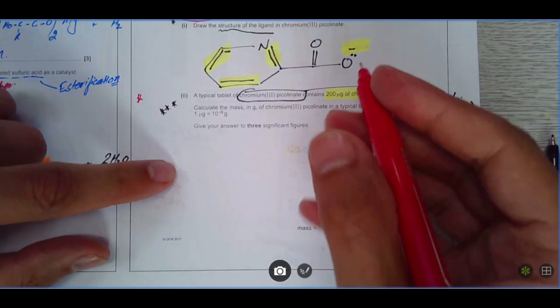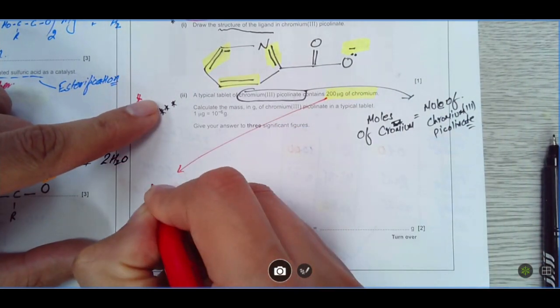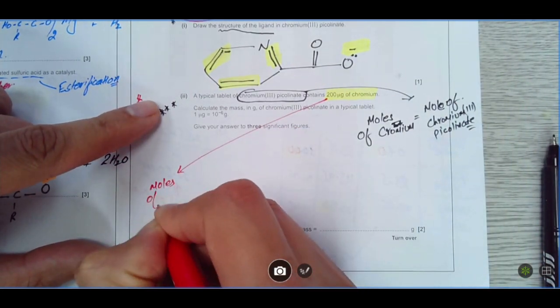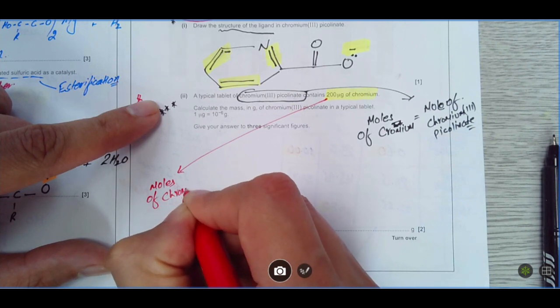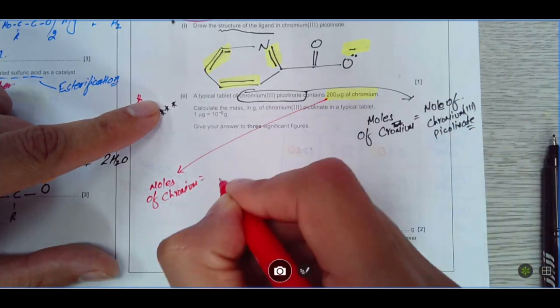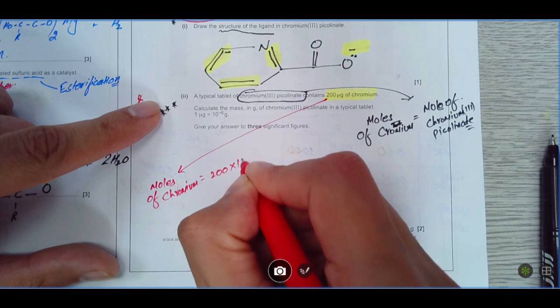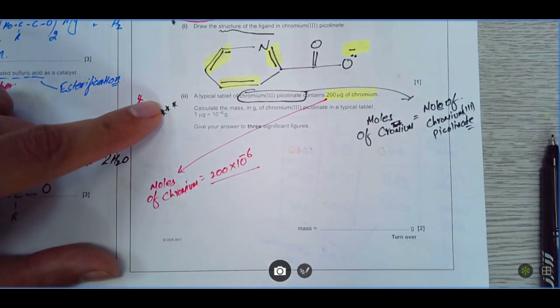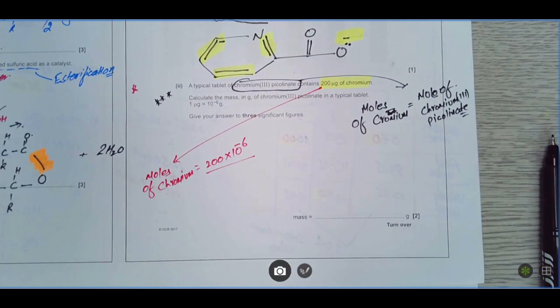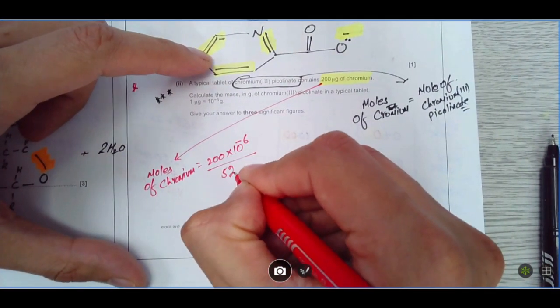Once I know this, they've given me some information here, which is 200 micrograms of chromium. I can convert this into moles of chromium. The mass will be 200 times 10 to the power of minus 6, divided by the Ar. If you go to your periodic table, you will notice the Ar for chromium is 52.